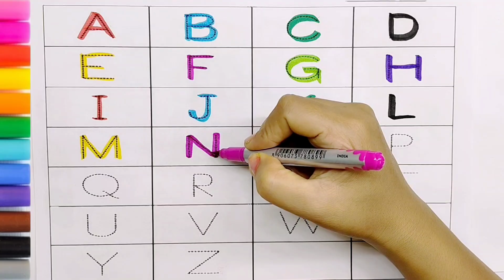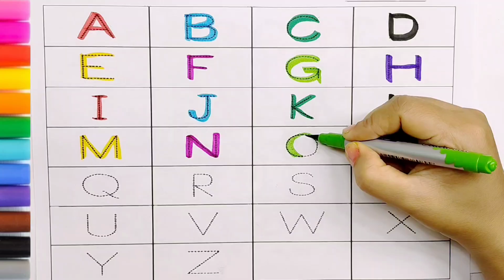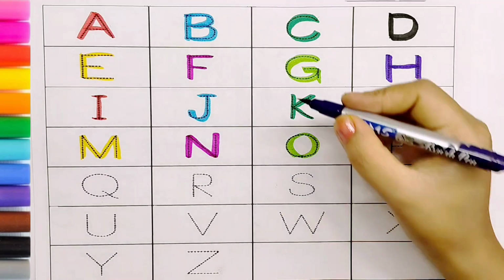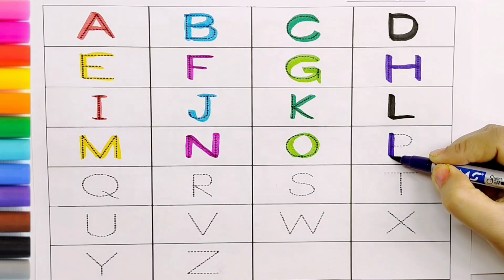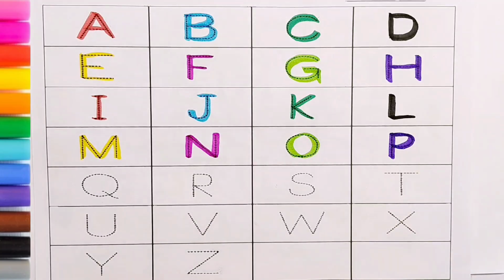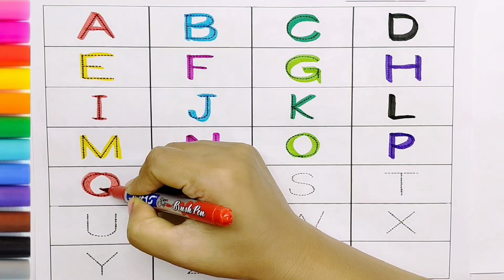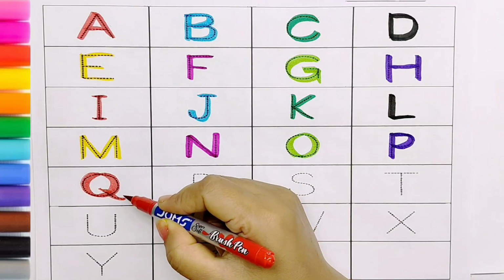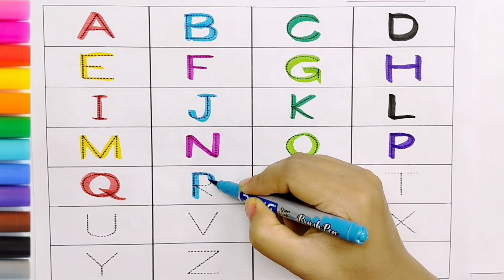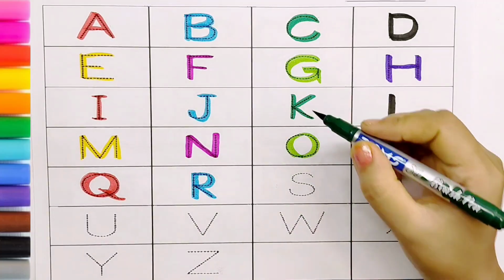Pink color N. N for nose. Light green color O. O for onion. Purple color P. P for panda. Red color Q. Q for queen. Sky blue color R. R for raincoat.